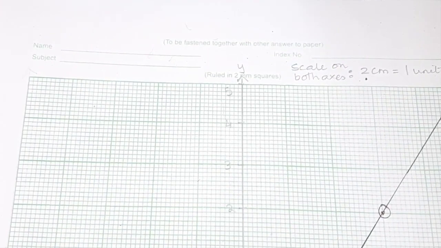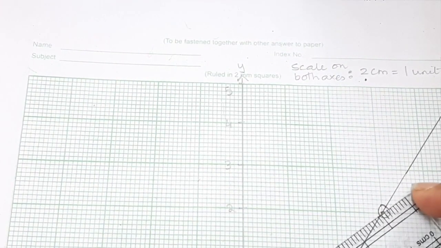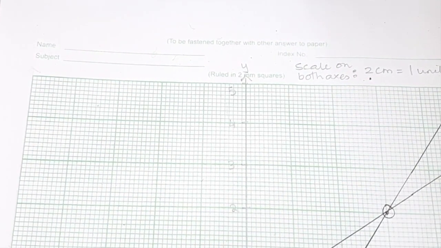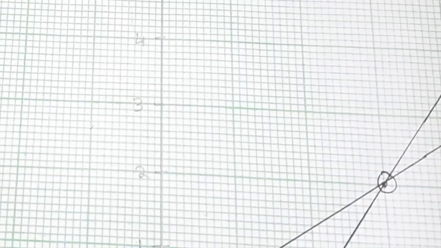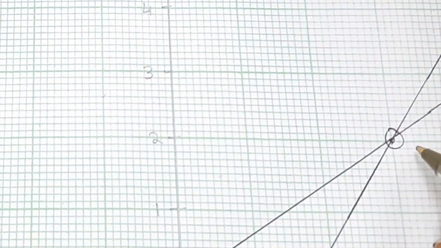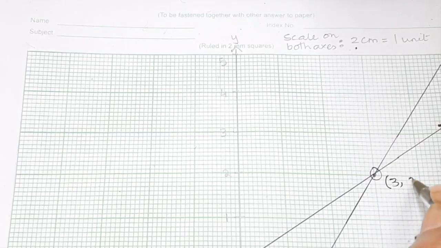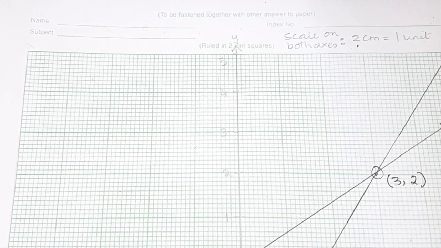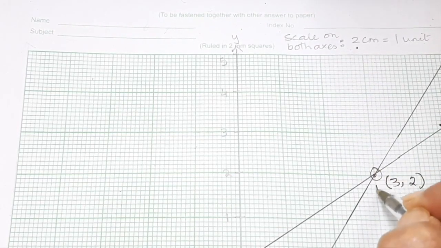So now we are going to join this also. If I use the pencil, it will become too light and you will not be able to see clearly. So the point of intersection is this one. This is 3 comma 2 and let us call that point P.